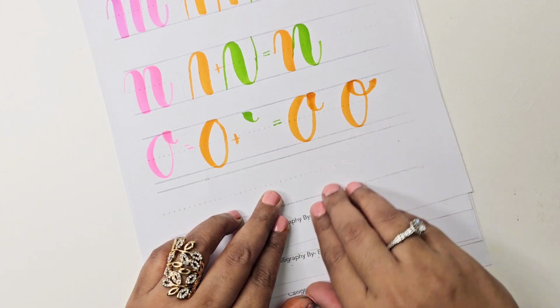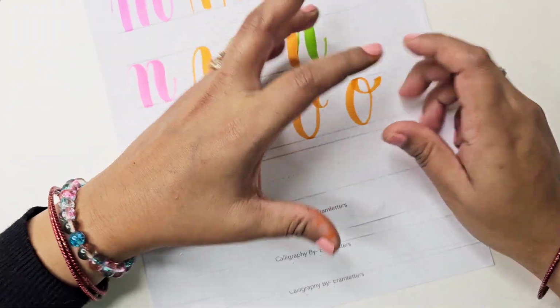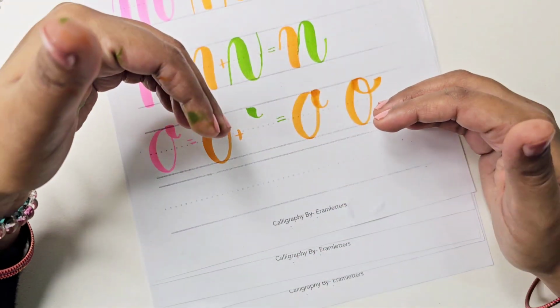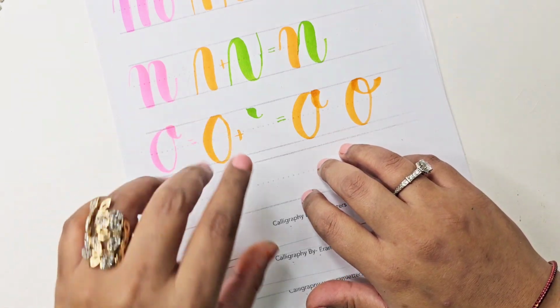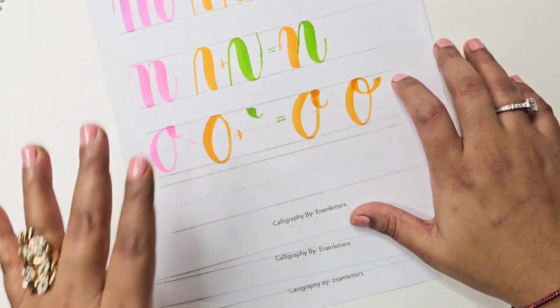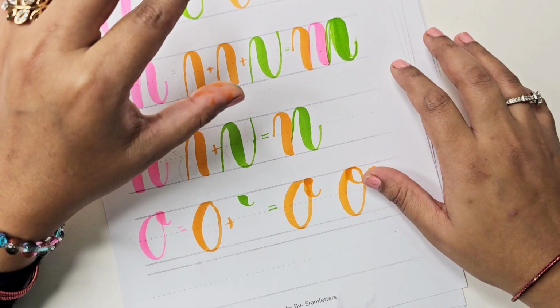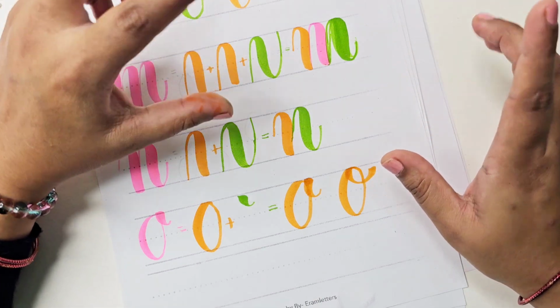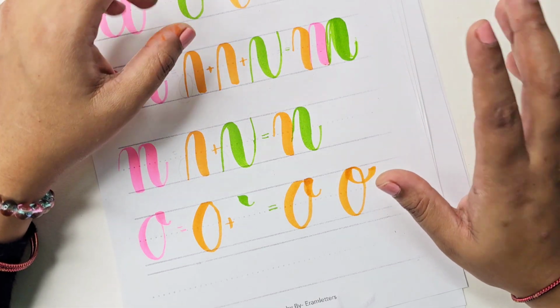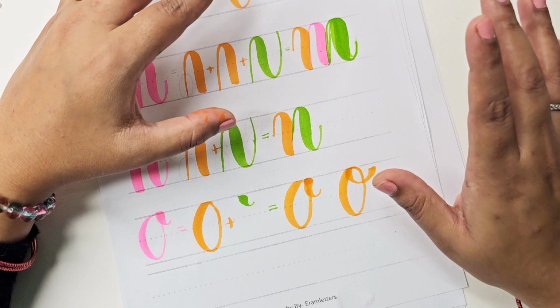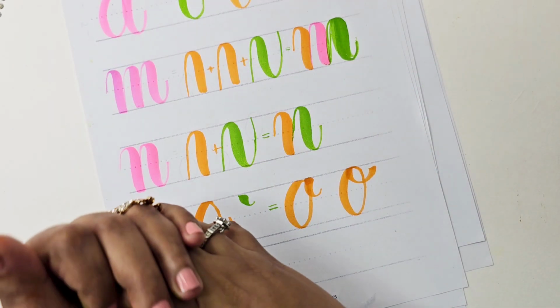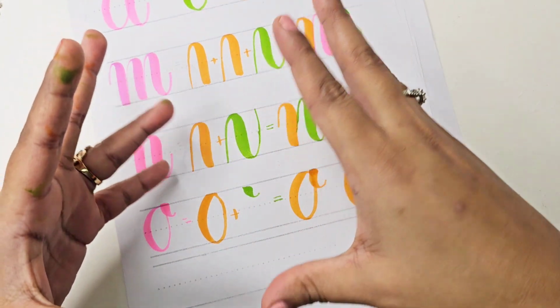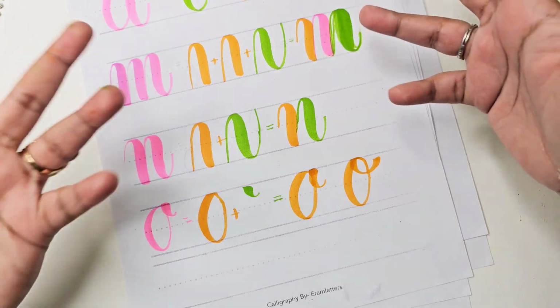But the basic is the oval curve that you have to introduce in it. That's the main and basic element of this whole O. We are left with C, E, I, R, S, U, V, W, X. These are the letters that we will practice in our next class.